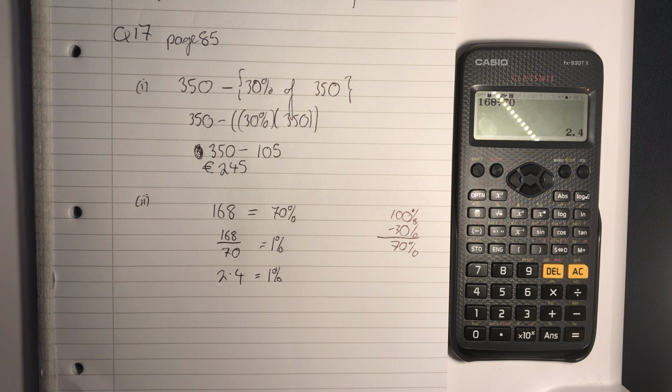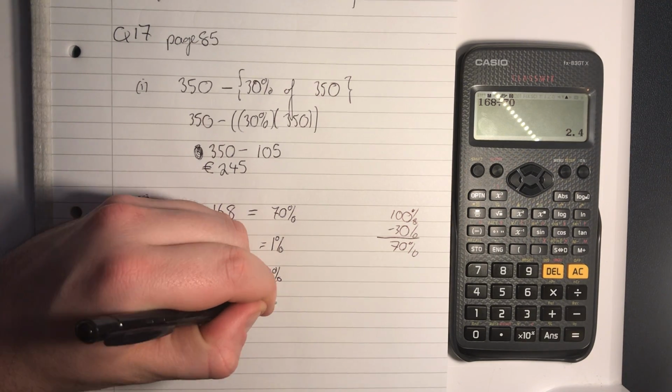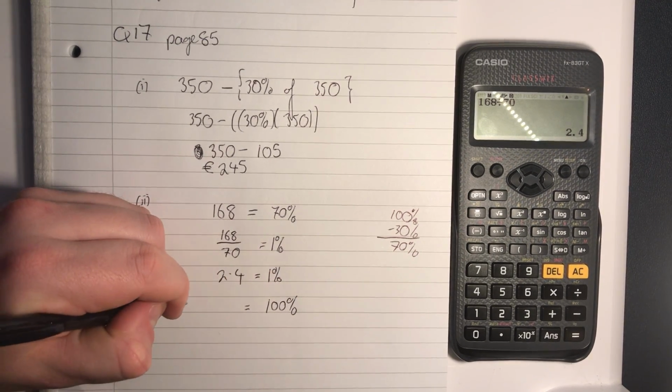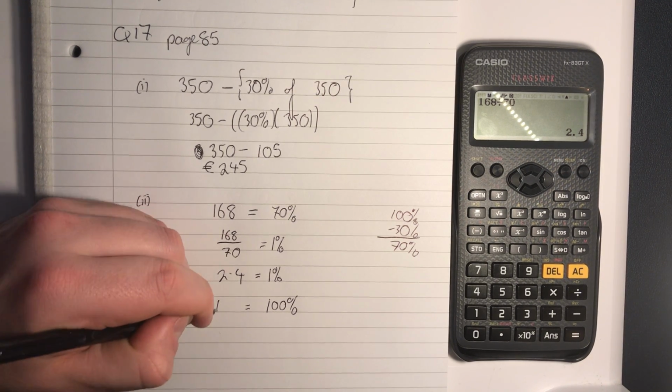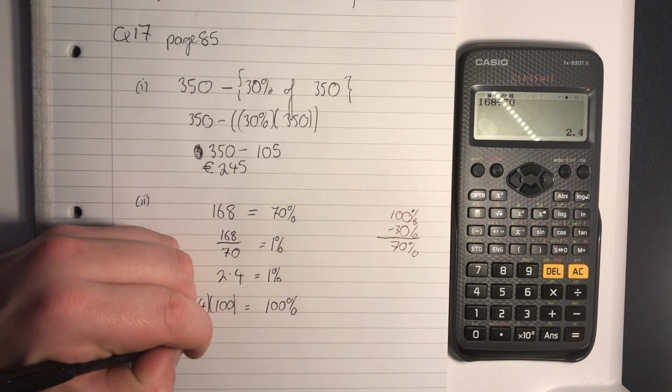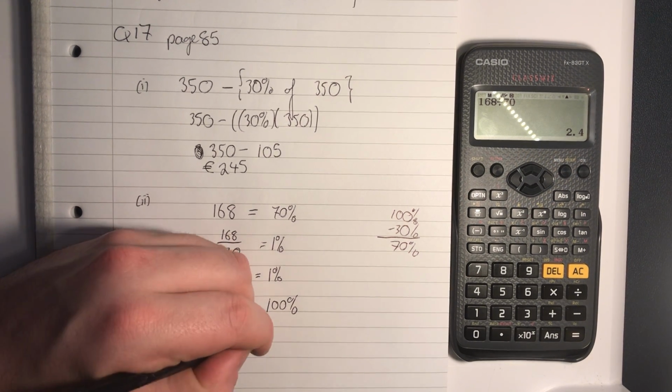Now, we're not interested in what 1% costs. What we want to know is the original price, which is 100%, the whole amount. So obviously 2.4 times 100. And that's the same rules that we had in algebra, right? Whatever we do to one side, we do to the other side. So that's 240 is equal to 100%.